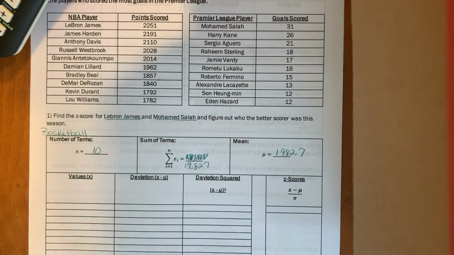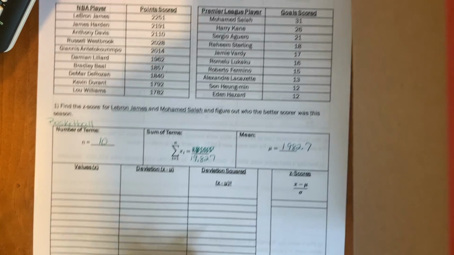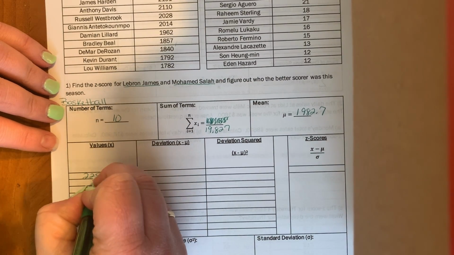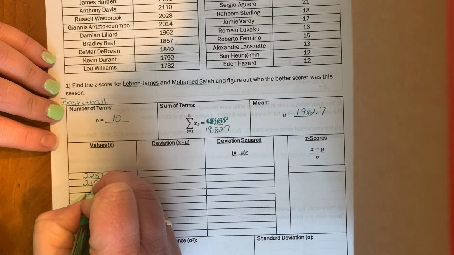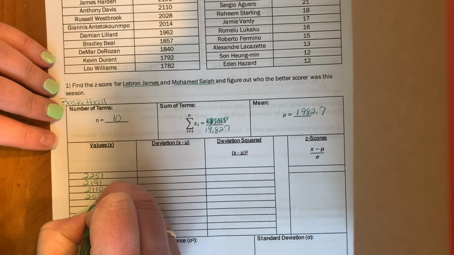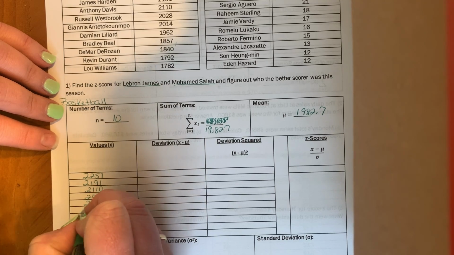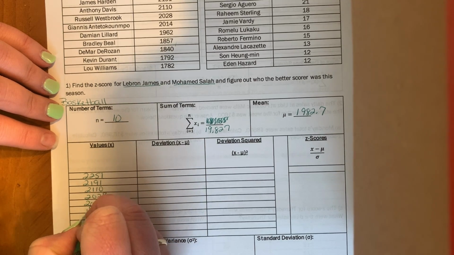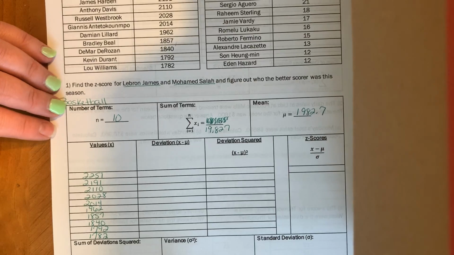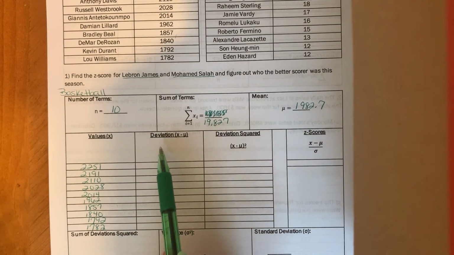All right, and then we're going to list our values out. Again, don't worry about listing them in order, no big deal. So we had 2251, 2191, 2110, 2028, 2014, 1962, 1857, 1782. Okay, once you do that, you're going to find the deviation.